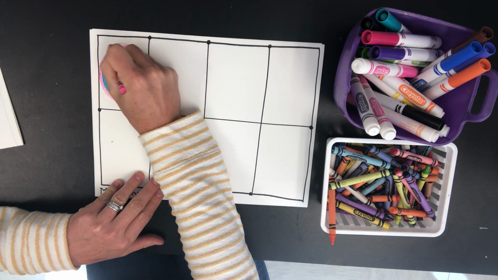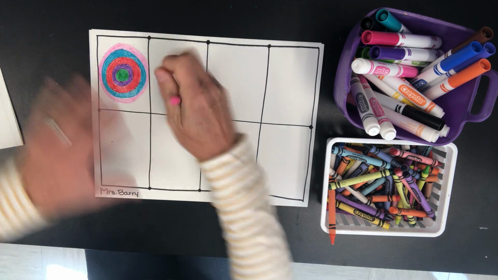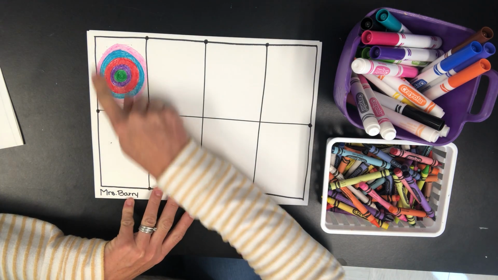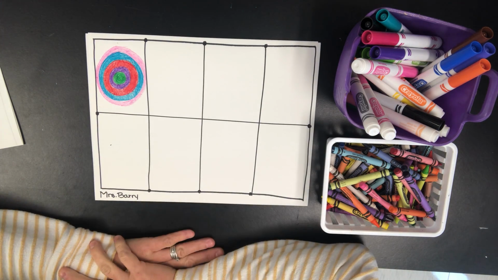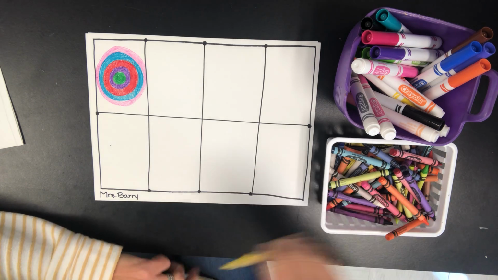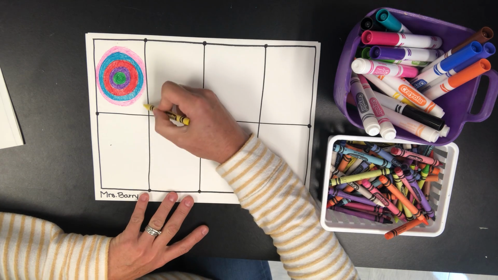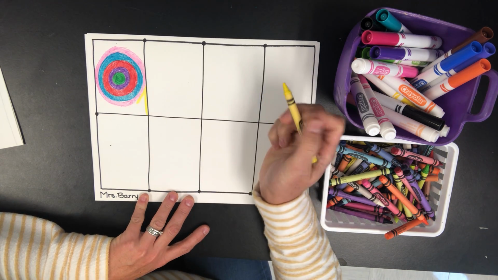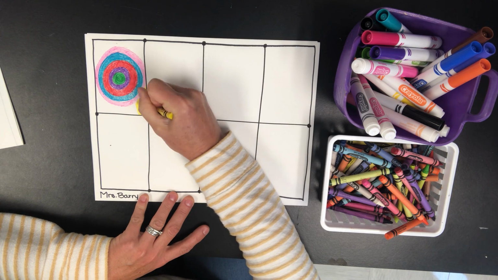Okay, so each circle in this square is a different color. Now I do have area around, and I think it would look amazing if I finished with one color as my background, or the area around my circles. So I chose yellow. I don't know, can you see? Yep, I think you can see that.